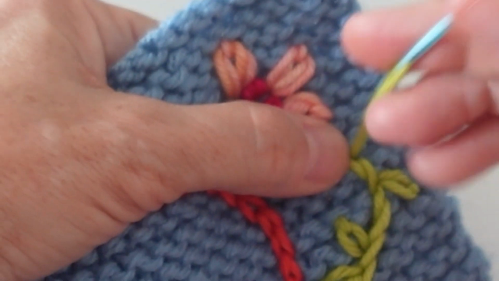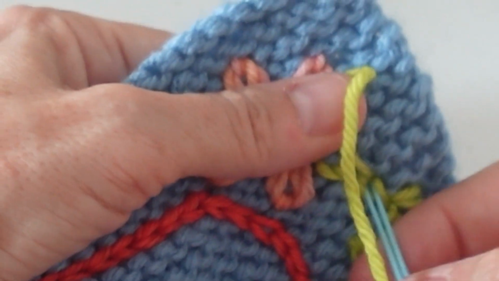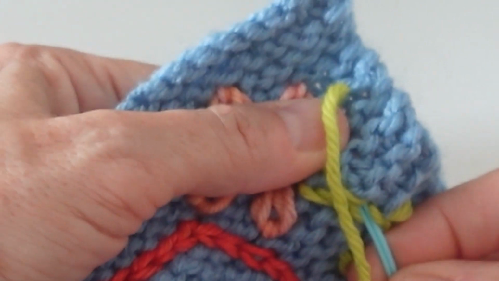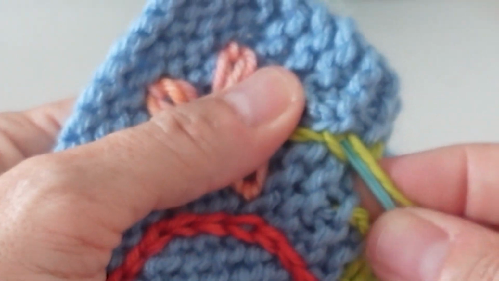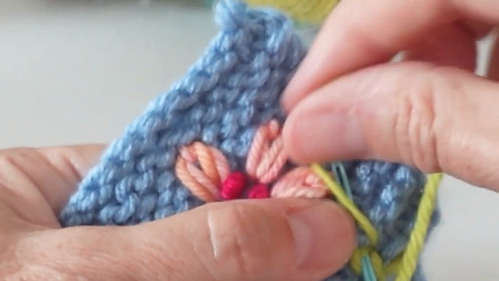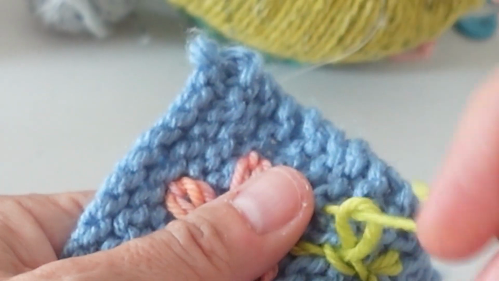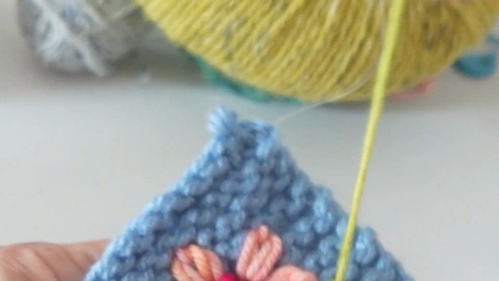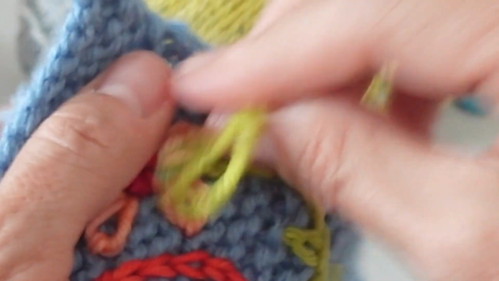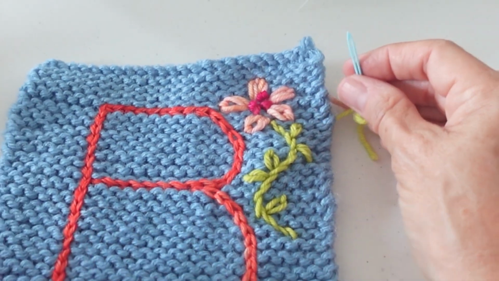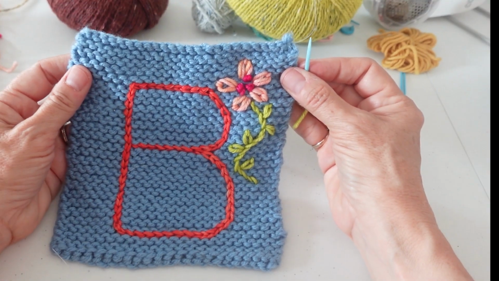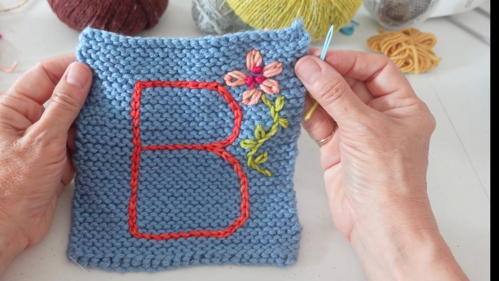And I think I have enough yarn for one more petal. I kind of pulled it a little too tight there, but that's okay. I'm running out of yarn. Okay, so get what little bit is left there around the needle, clockwise, adjust the length, and now we're done with that. Okay, so that's a little flower to brighten up our bee. And I think that's going to be good.